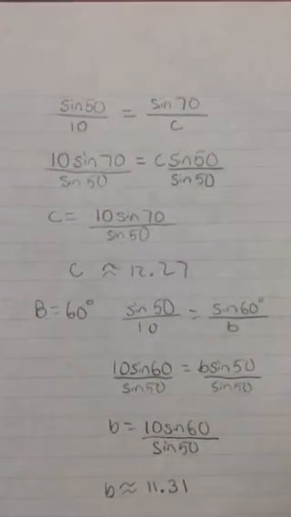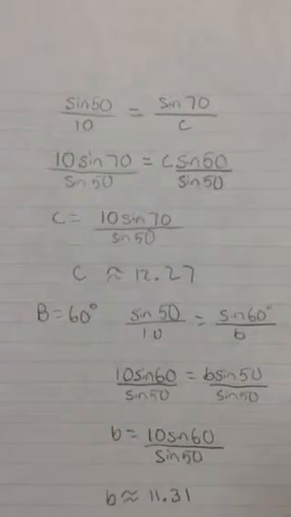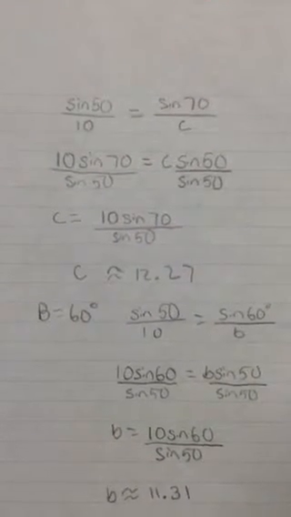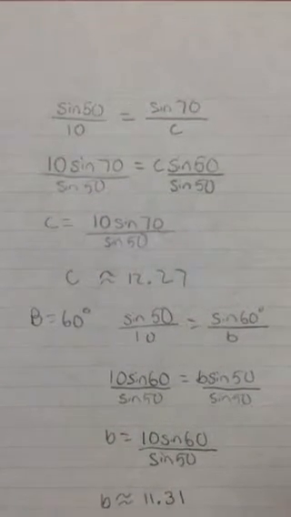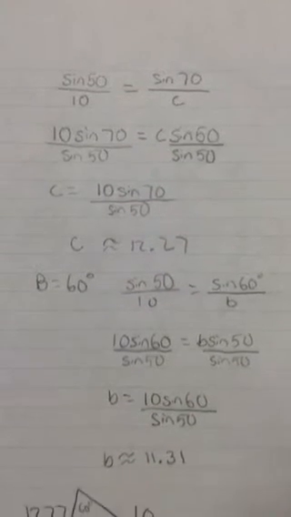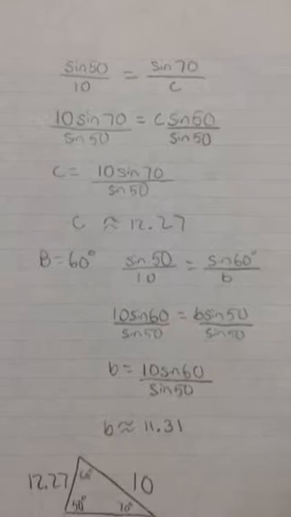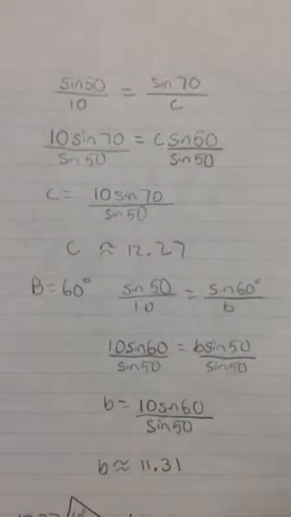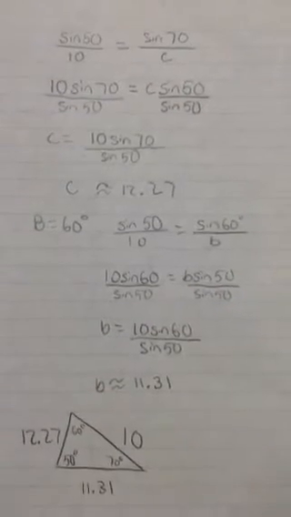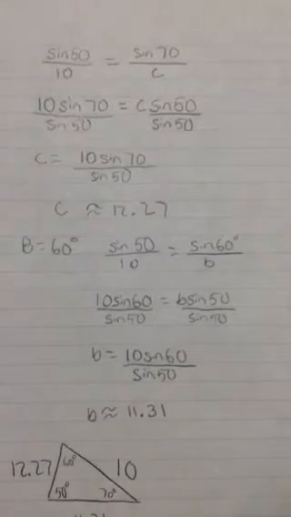And then you cross multiply, and you have 10 sine 70 equals C sine 50. When you divide both sides by sine 50, you get C equals 10 sine 70 over sine 50. When you put that in a calculator, C is approximately 12.27. Then you do the same thing for finding the other side lengths and angles.